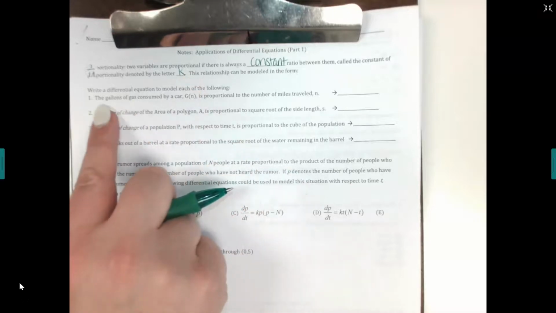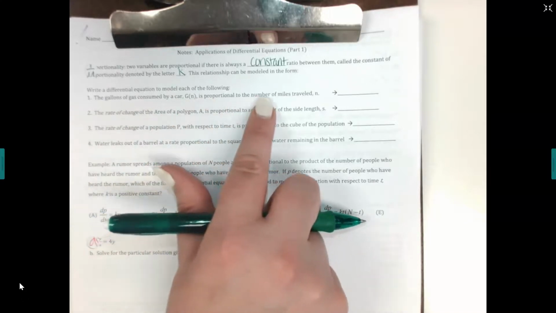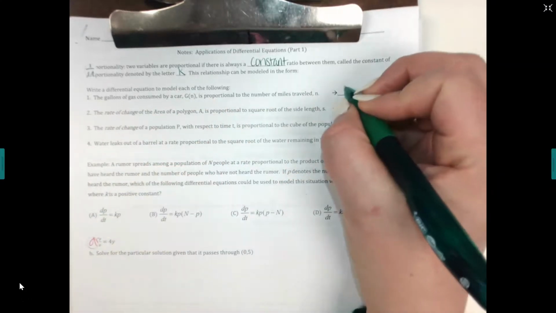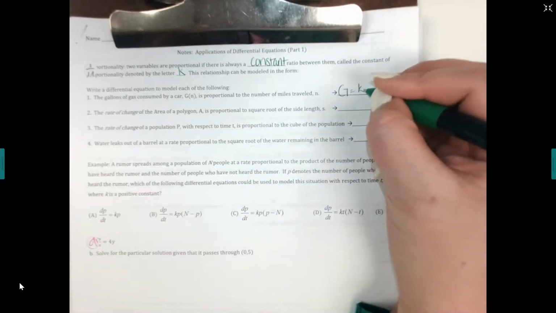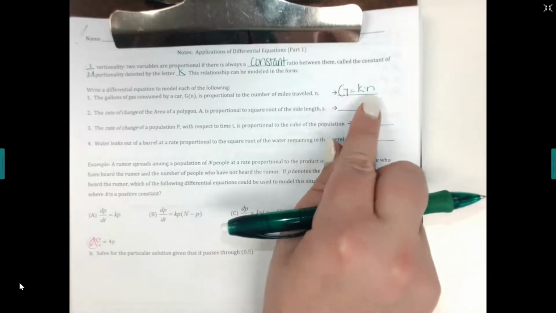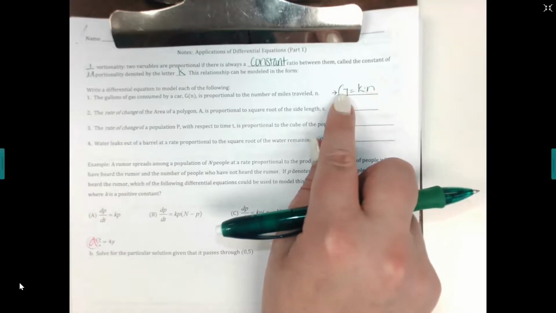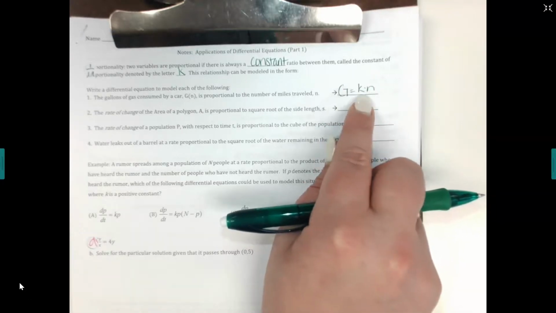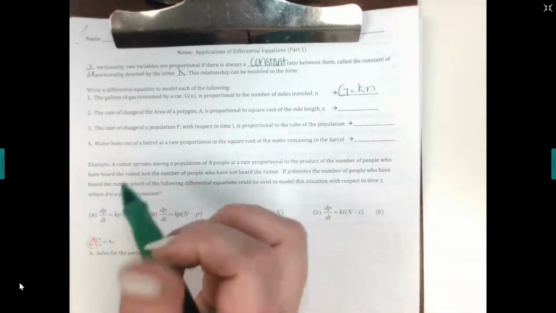So take a look at this first one. It says, the gallons of gas consumed by a car is proportional to the number of miles traveled. That means that your gas is whatever your proportional number is times n. So if I increase the number of miles I travel, what's going to happen to the number of gallons I use? Going to go up. What if I decrease the number of miles I travel? It'll go down.